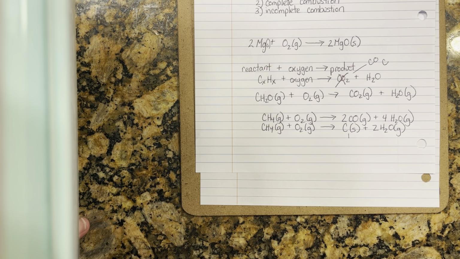You've probably heard to never run a car in a garage with the door closed. This is why. It would produce carbon monoxide without proper ventilation, and that's a poisonous gas. Carbon monoxide is odorless and clear, so you don't really know that it's happening.